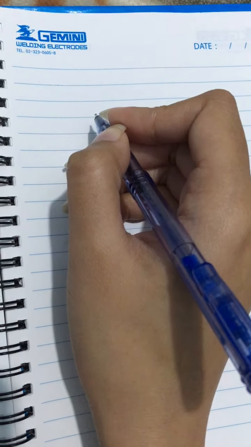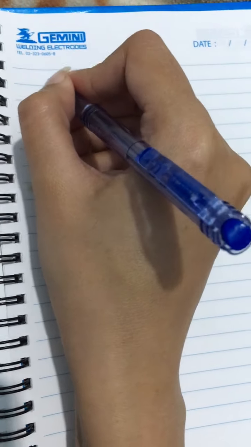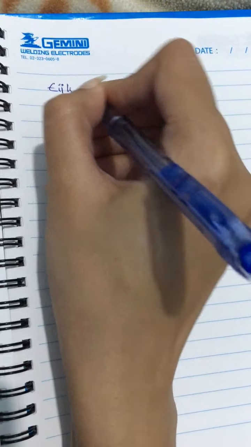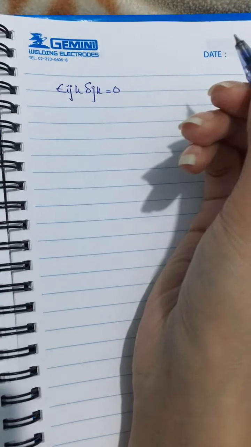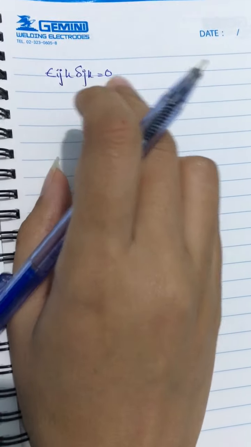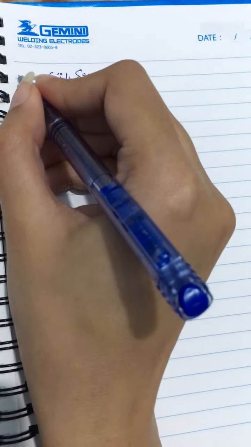So next we have some proof, that is ε_ijk δ_ik, that is equal to 0. So we have to check this condition, that this result is equal to 0. So I am now solving this.